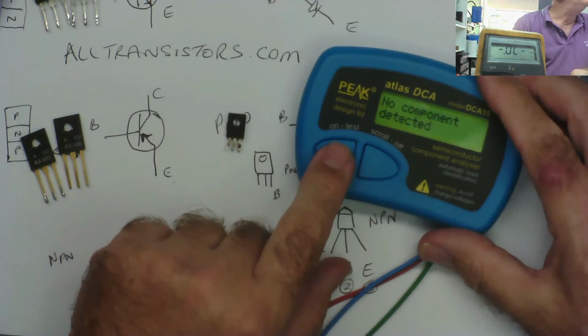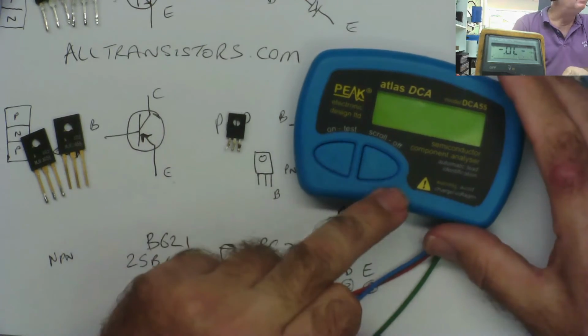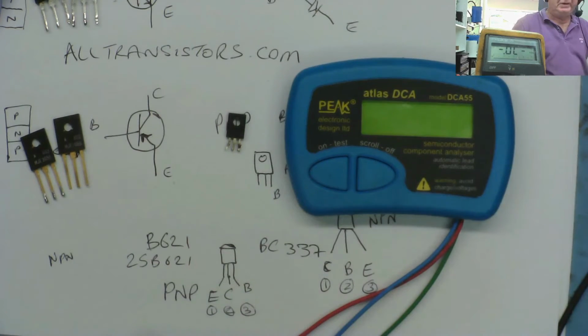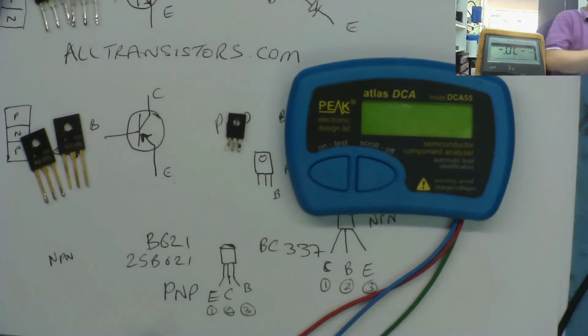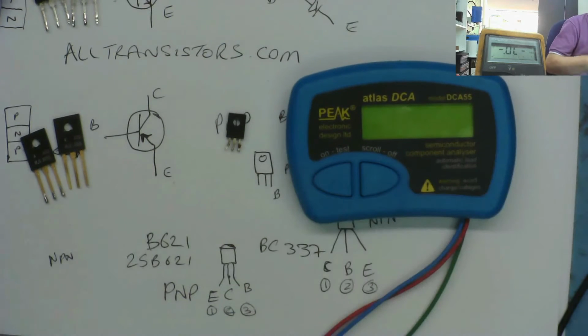Also, these component analyzers, we'll have a look at that as well. This cost me about 60 euros, or 60 quid, about four years ago. So it wasn't the cheapest bit of kit. You can see it's very useful, and it does more than just test transistors. It does MOSFETs and thyristors and all sorts of things it will automatically identify and test.